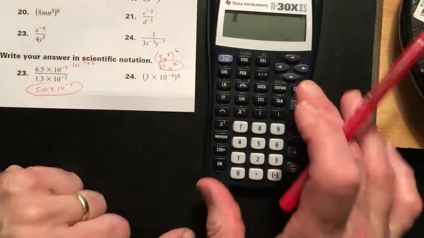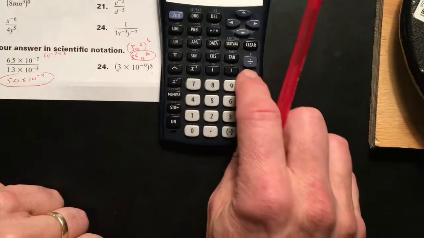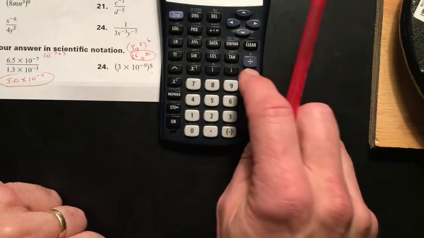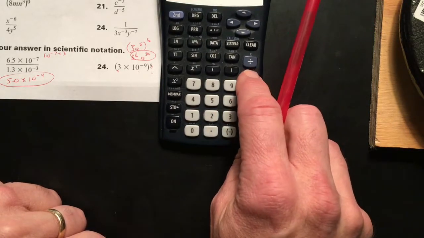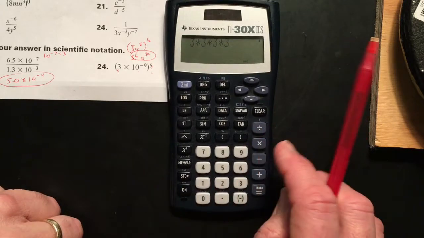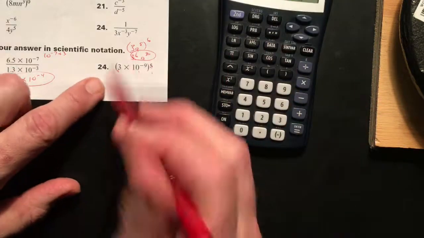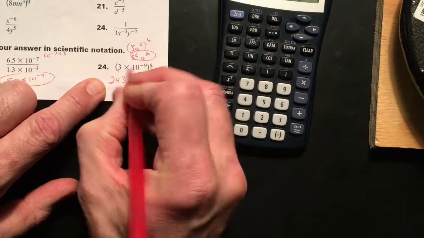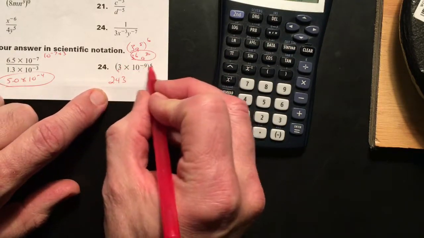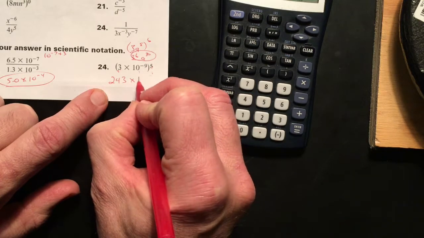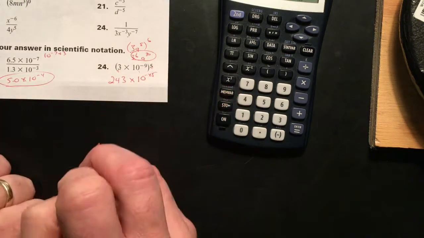So 5 to the 3rd power, just like this. It's not a big deal. So 3 times 3 times 3 times 3 times 3, 243. That's the 3 to the 5th power. And this, as you know, is going to be 10 to the negative 45th.